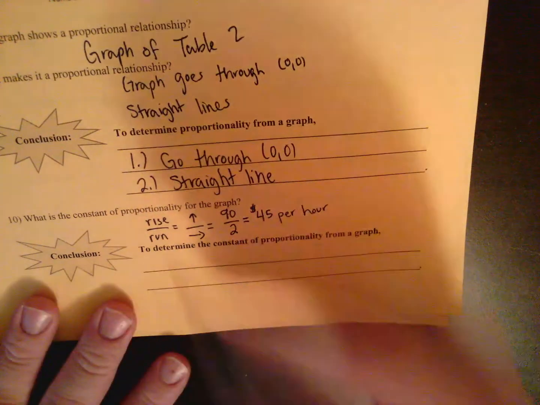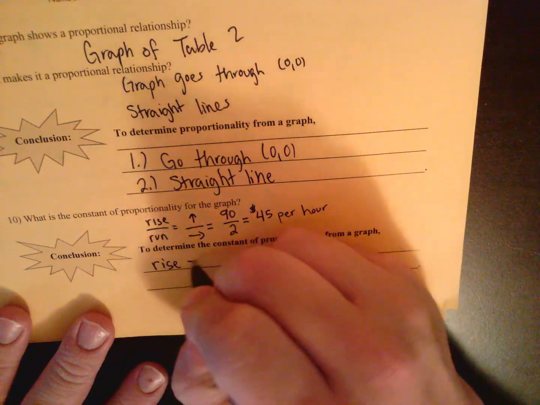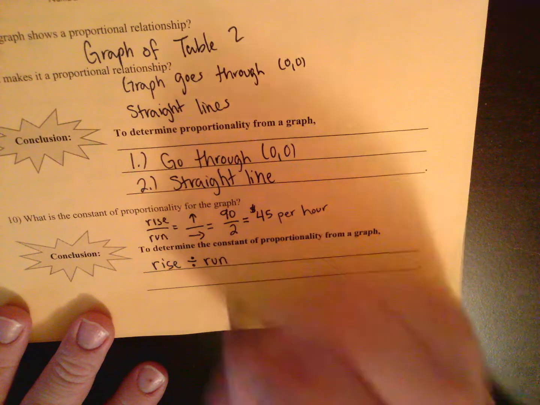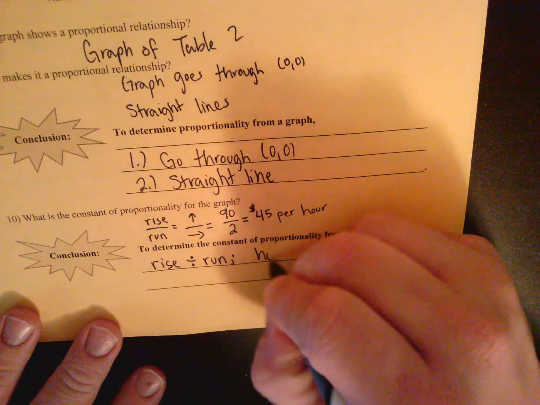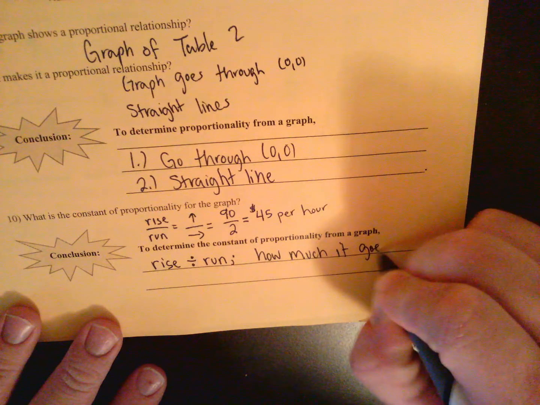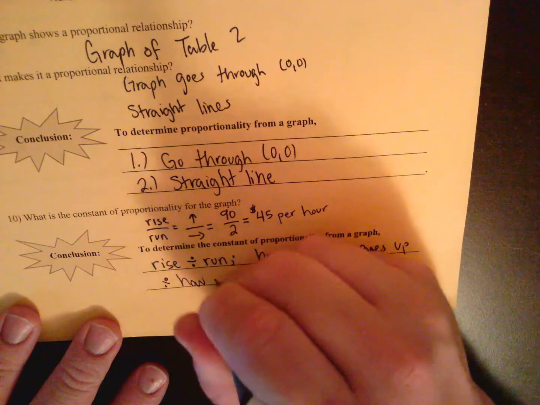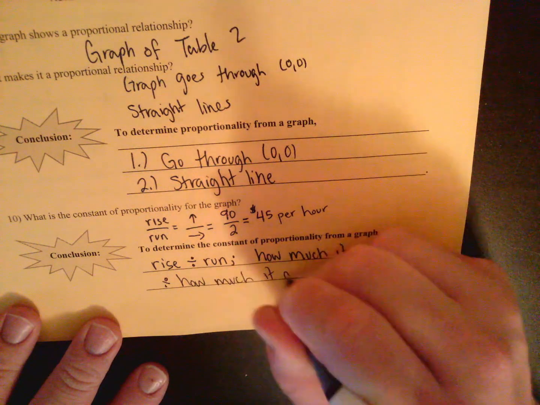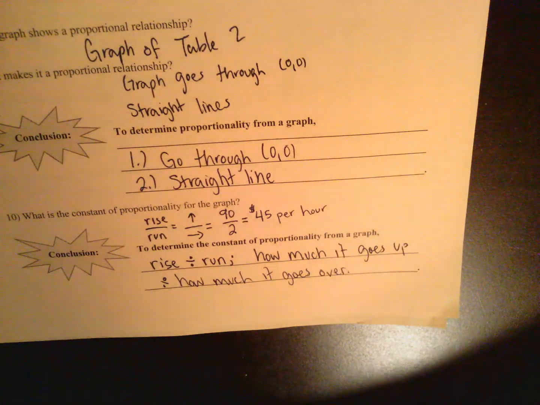So to find it from a graph, we take the rise divided by our run. That's the easiest way to say it without saying it too complicated. But if we need to expand on it, it's how much it goes up divided by how much it goes over. So let's look at our graphs.